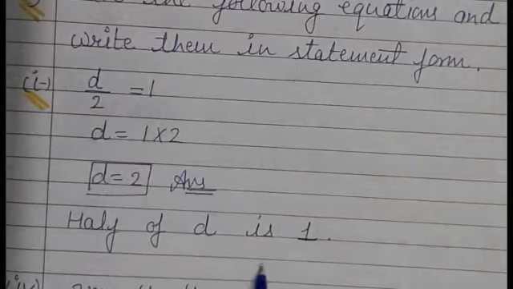Now we have to convert this equation as a statement. So what will be the statement? Half of d is equal to 1, right?